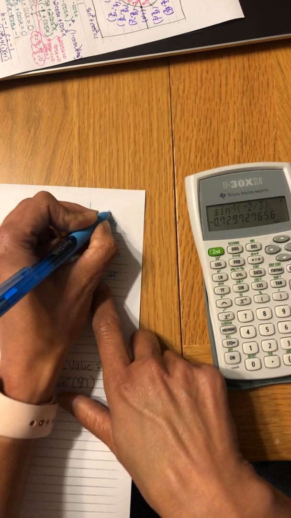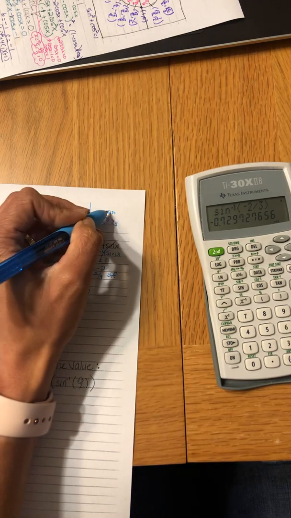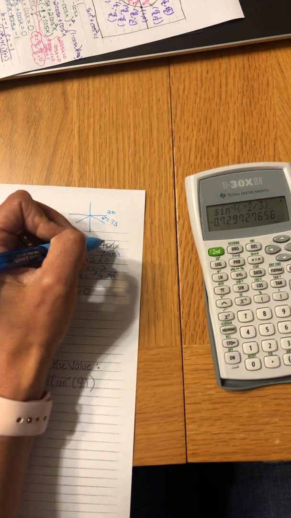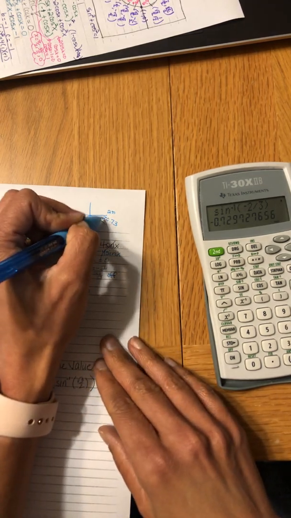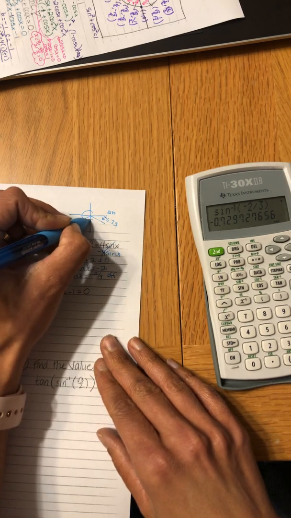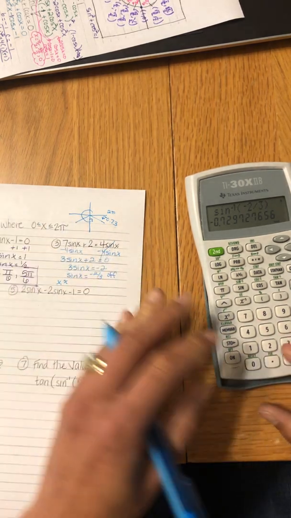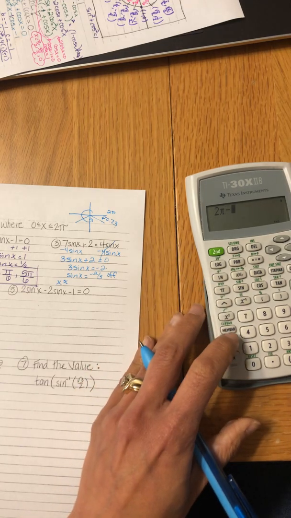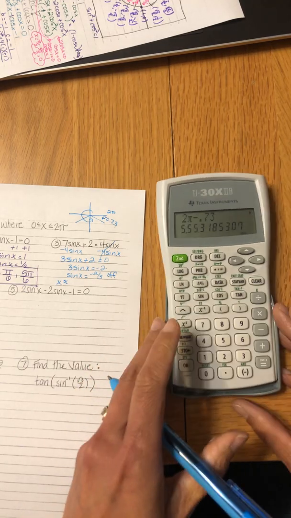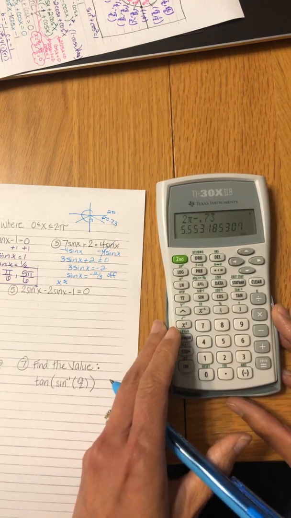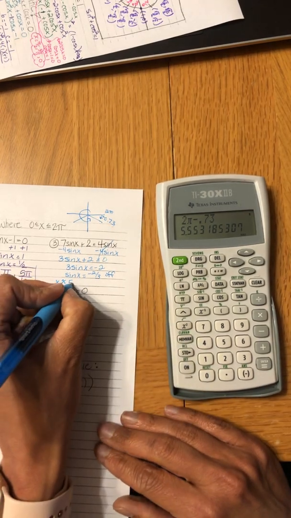So remember, a full rotation would be at 2 pi. So if I'm going backwards, I would have to subtract 0.73 from 2 pi to figure out how many radians this whole thing is all the way around that way. So 2 pi minus 0.73 is 5.55. So that's one of them.